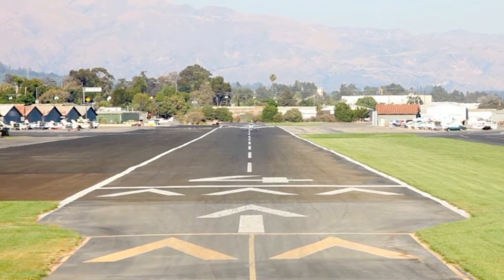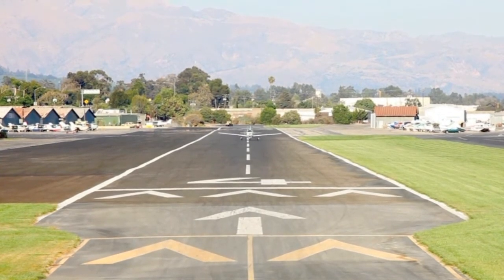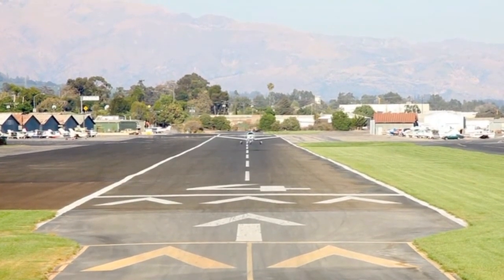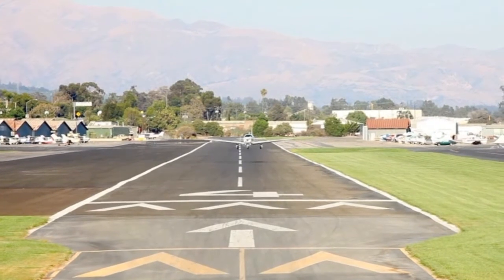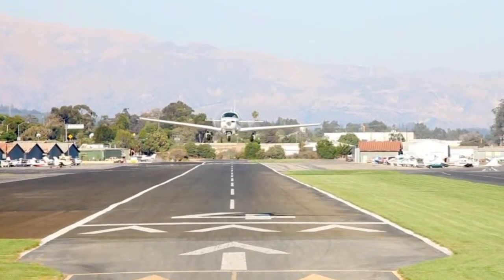And now we will take a quick flight to go look for some vegetation from the air with our near-infrared cameras. This flight will take us out to Anacapa Island. Anacapa Island is part of the Channel Islands National Park, just 13 miles off the Ventura, California coast.